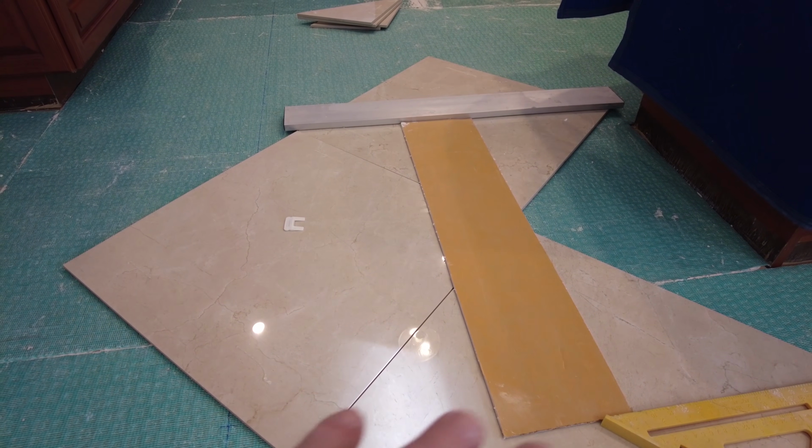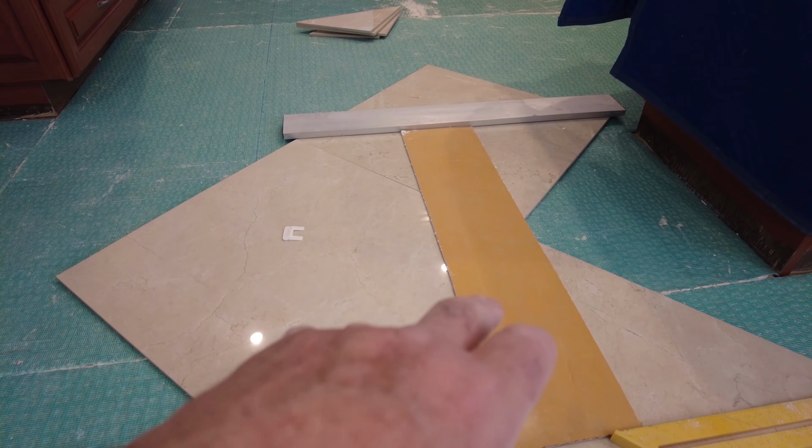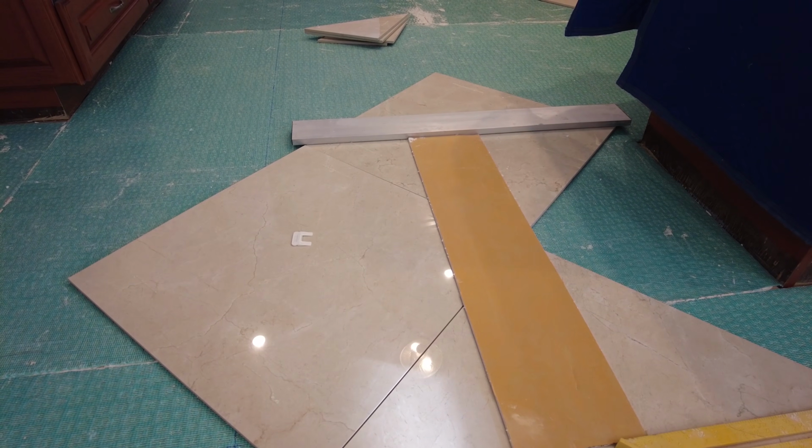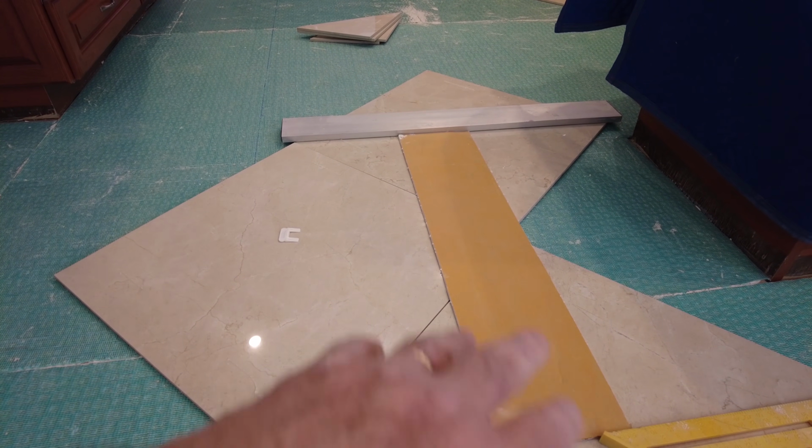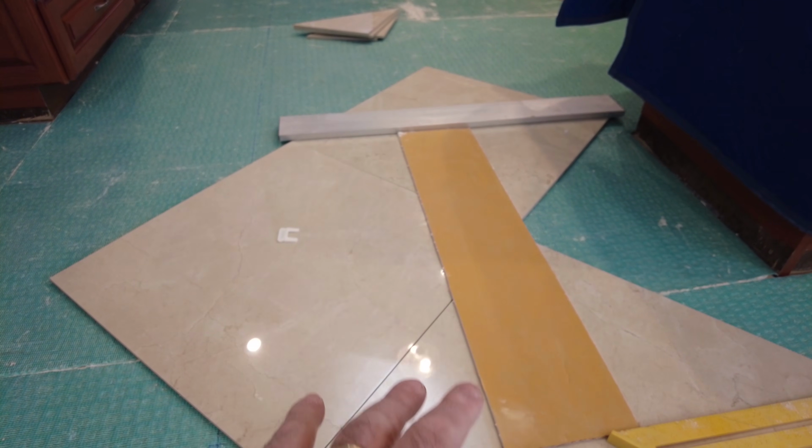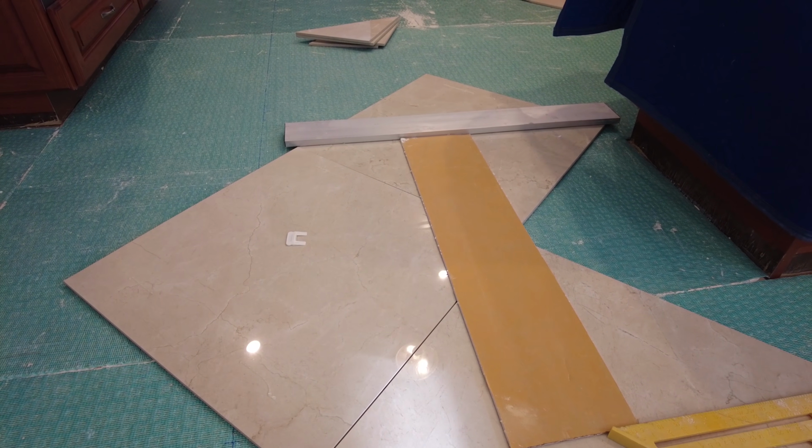Now you can make a bigger one, which would be a square, so you could use it in any direction, but that becomes very cumbersome. So a strip about 8 to 10 inches wide works very well. So let me show you how to do this.